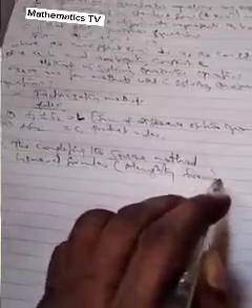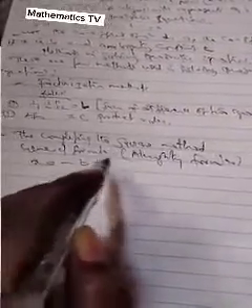The symbol for the almighty formula, you all know it, which is x equals minus b plus or minus the square root of b squared minus 4ac, all over 2a. So this is the general formula, regarded as the almighty formula.